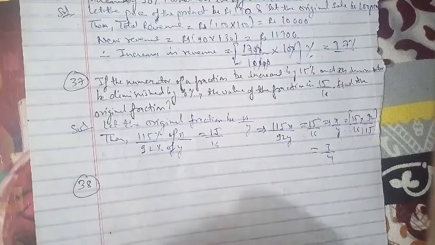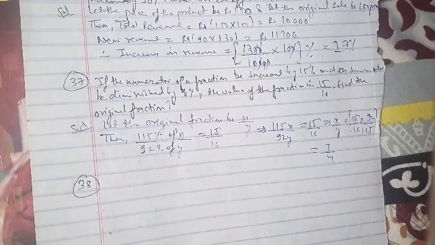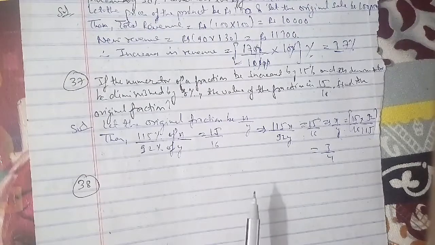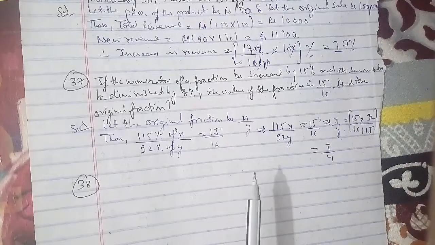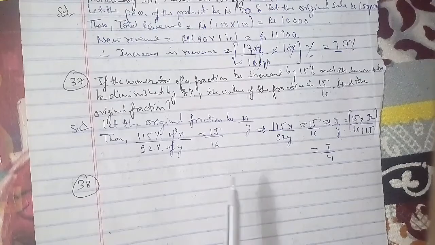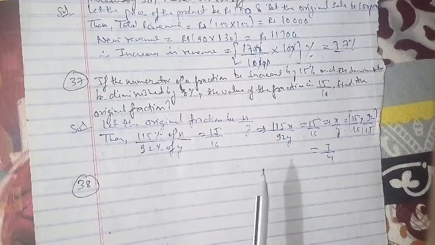In the new budget, the price of kerosene oil rose by 25%.